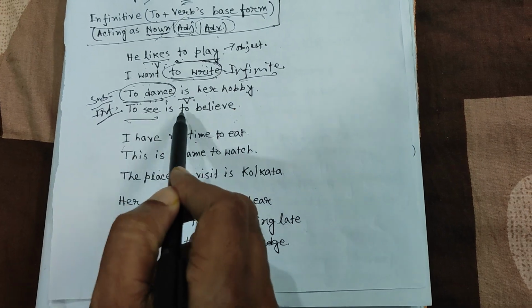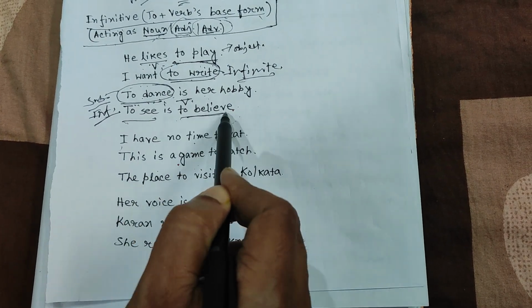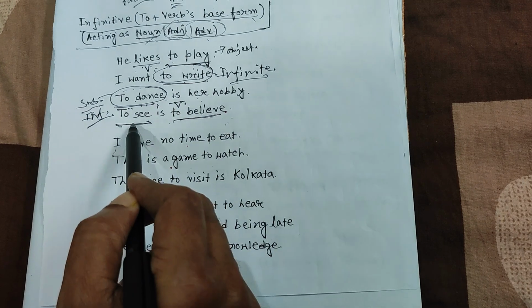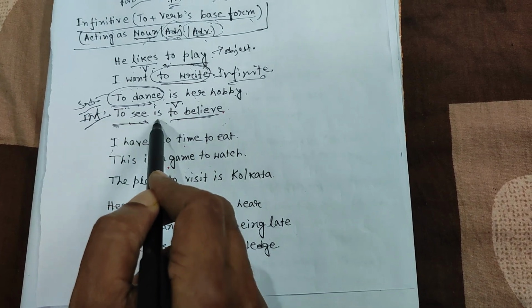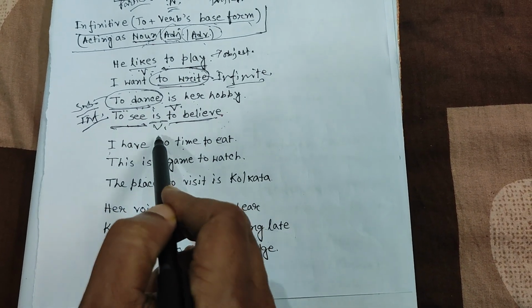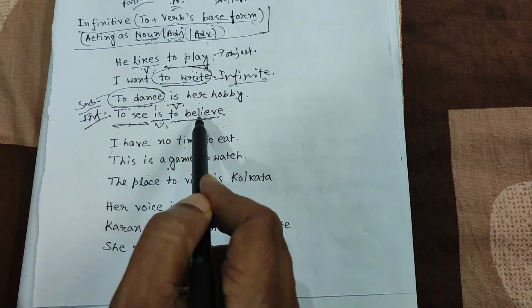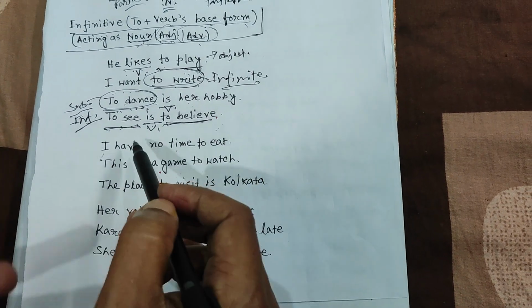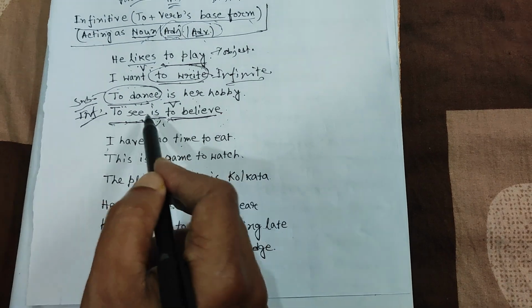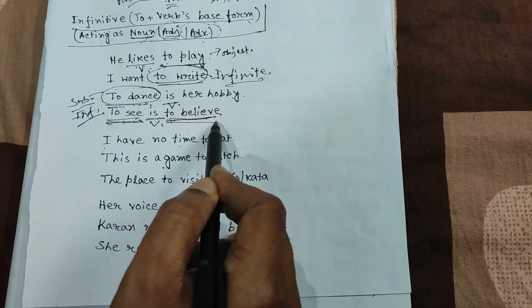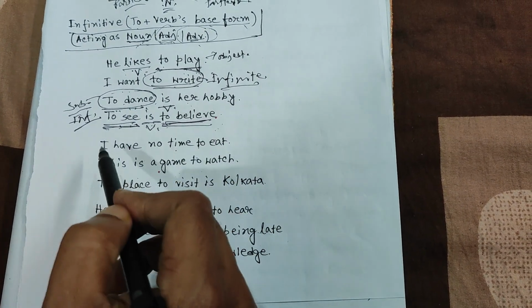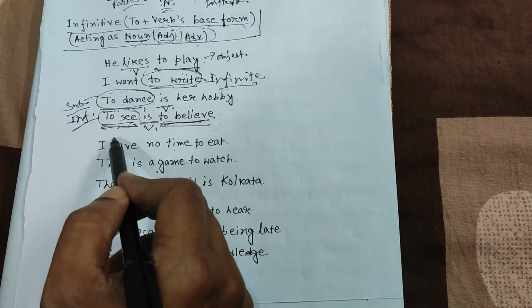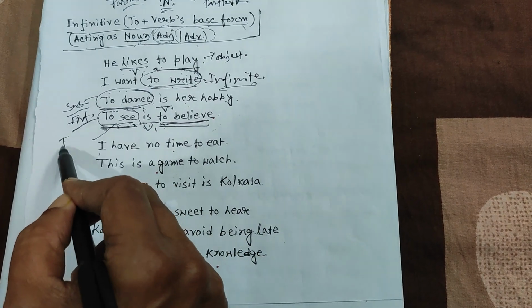To see is to believe. Very important. To see also is the subject of the verb. There are two infinitives used here, as you can see: to see, to believe. So to see is the subject. So this is an infinitive.